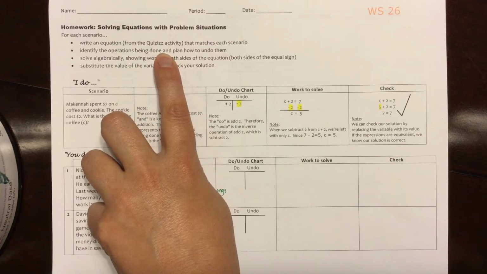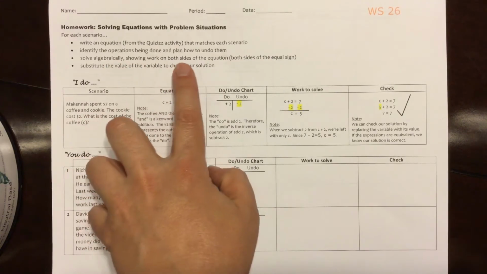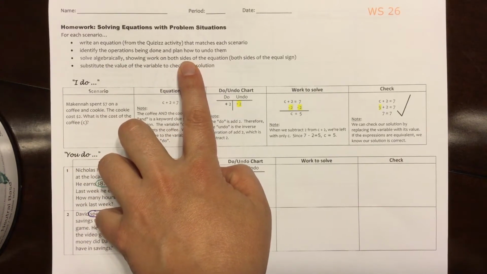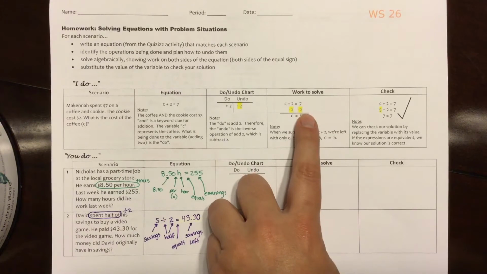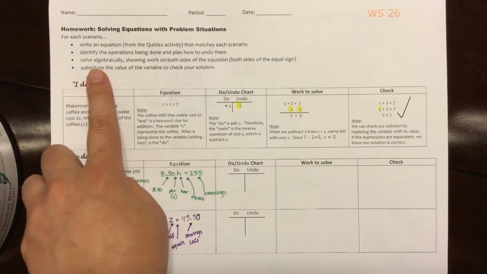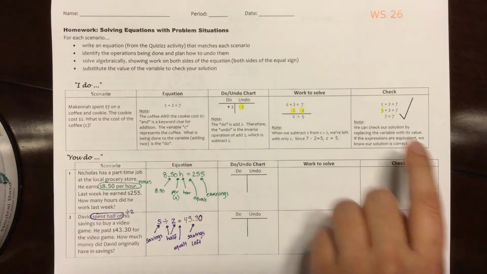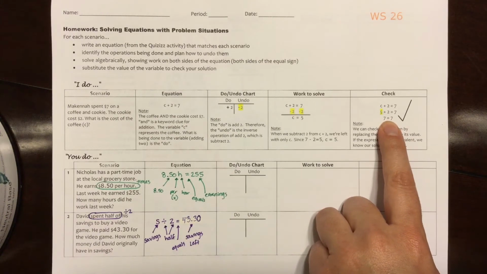You will see one-step equations and you will also see two-step equations. Please solve algebraically, showing work on both sides of the equation. As you can see in the example, the algebra work undoing plus 2 on the left and then equal treatment on the right-hand side. Once you get your solution, please substitute the value of the variable to check, and if it produces a true statement, then you know your solution is likely correct.